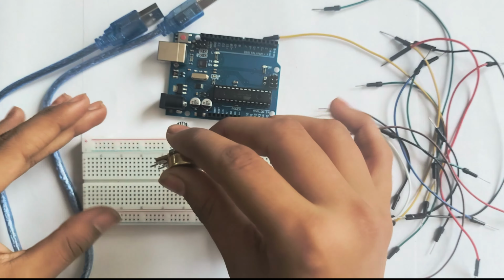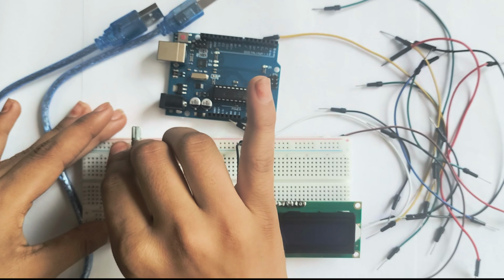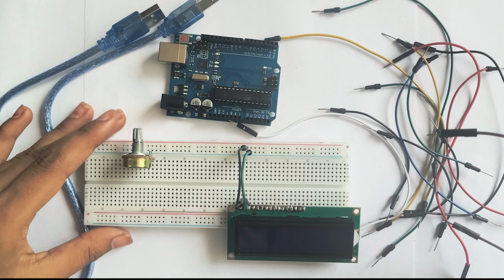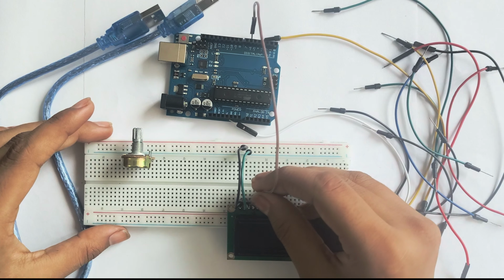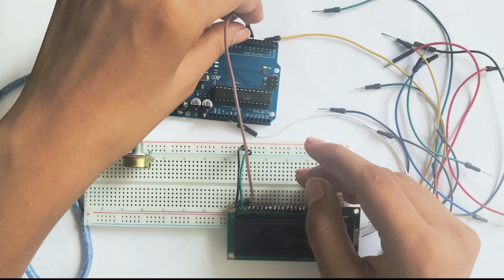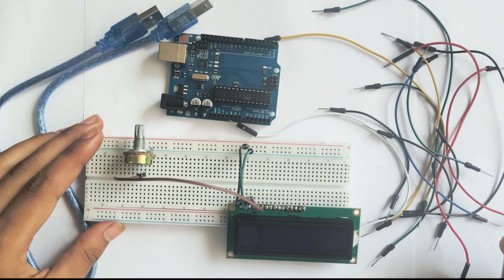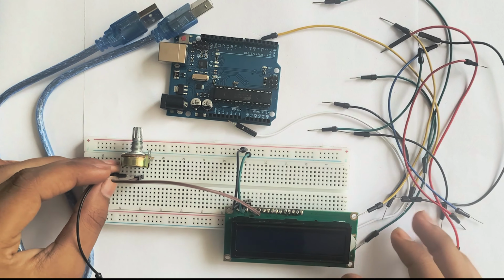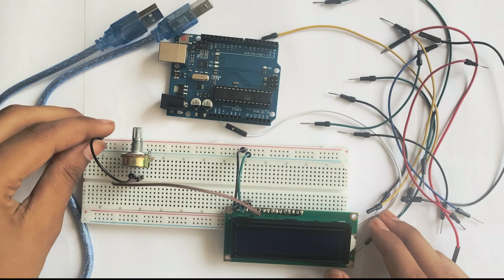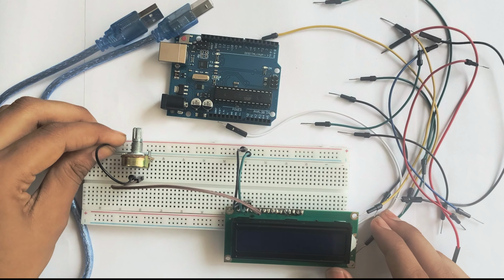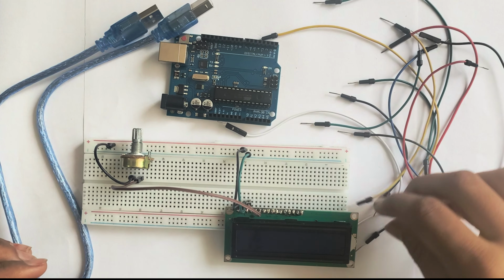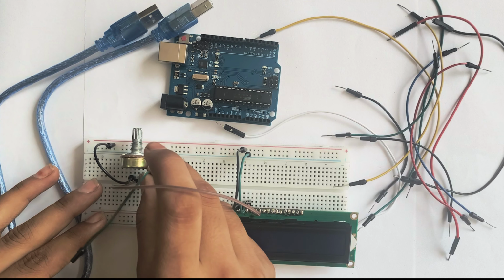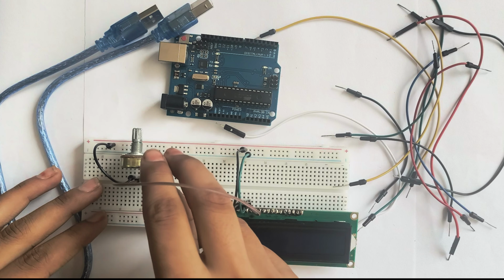Now we insert the potentiometer into the breadboard. Now we connect pin number 3 with the middle pin of the potentiometer by using a brown jumper wire. Now we connect another pin of the potentiometer with the breadboard by using a black jumper wire, and the third pin by using a green jumper wire.